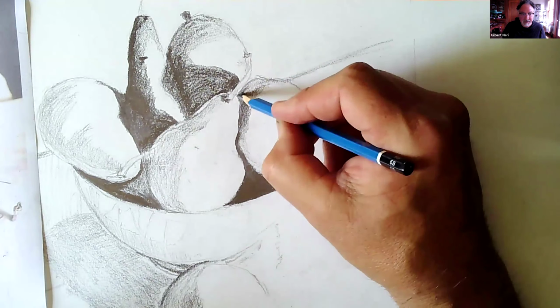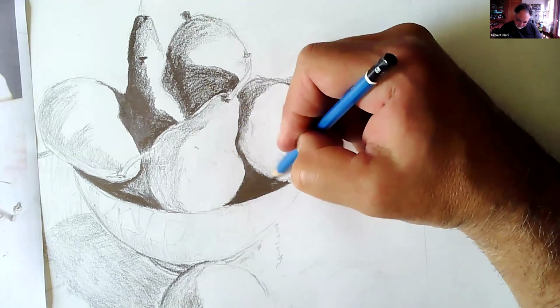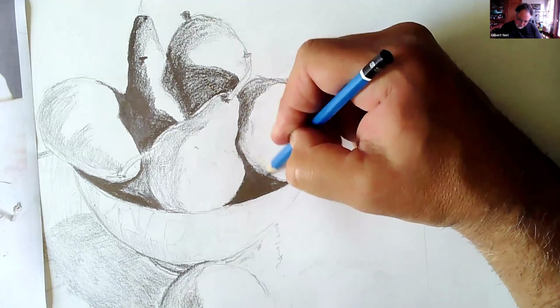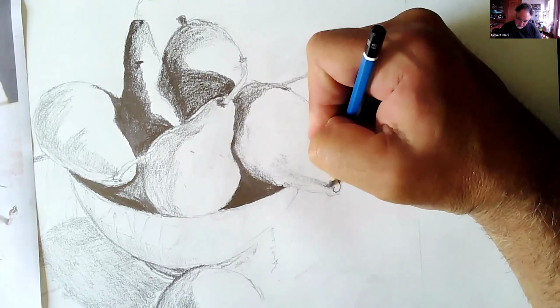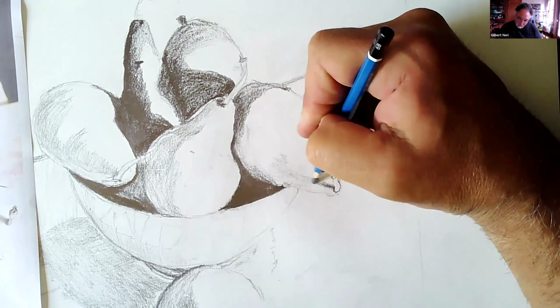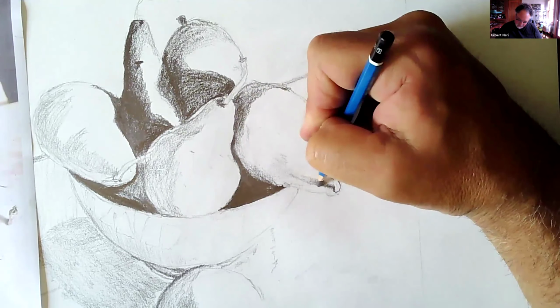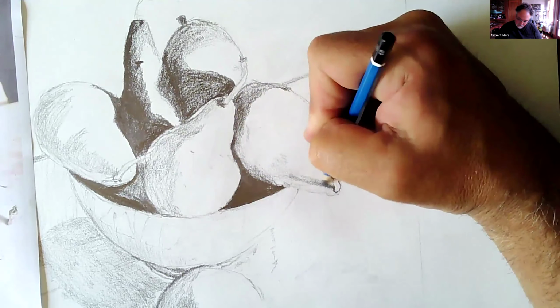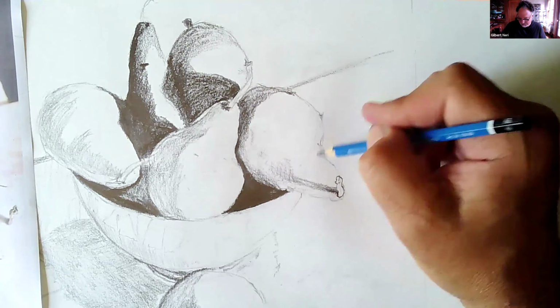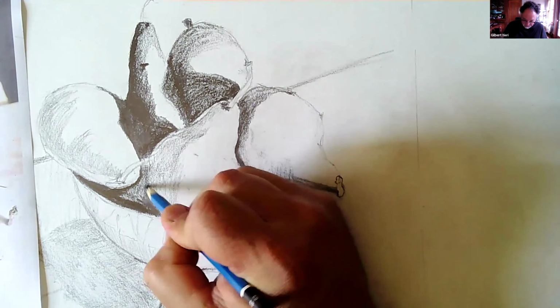All right. And then here we've got a little bit of shadow coming up. There we go. And then we get the shadow here, shooting across, growing down there. I can finish filling this in here.